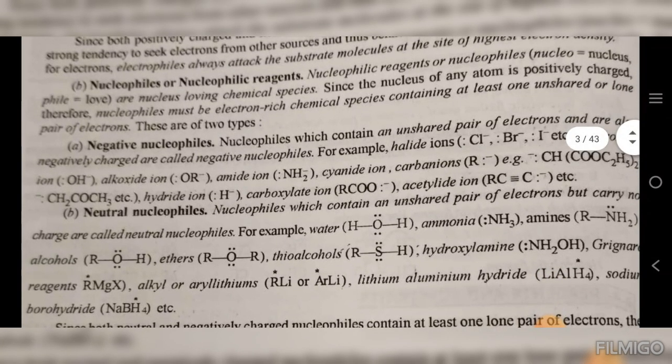B. Nucleophiles or nucleophilic reagents. Nucleo means nucleus, phile means love, so nucleophiles are nucleus loving chemical species. Since the nucleus of any atom is positively charged, therefore a nucleophile must be an electron-rich chemical species containing at least one unshared or lone pair of electrons. These are of two types.